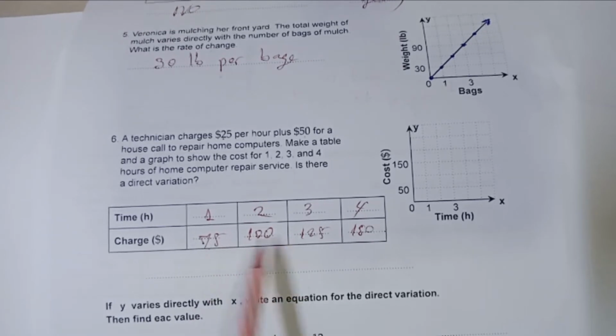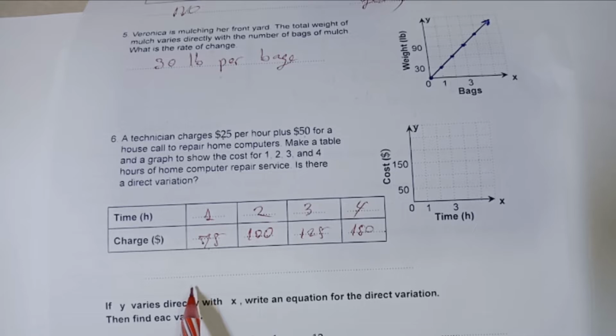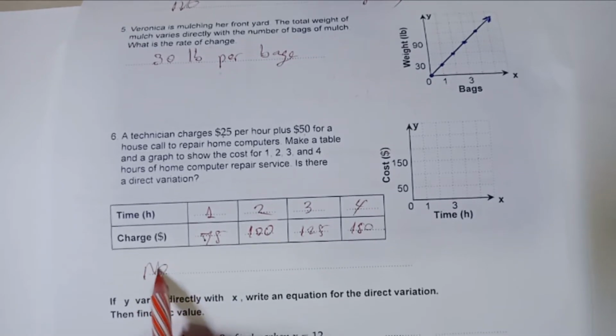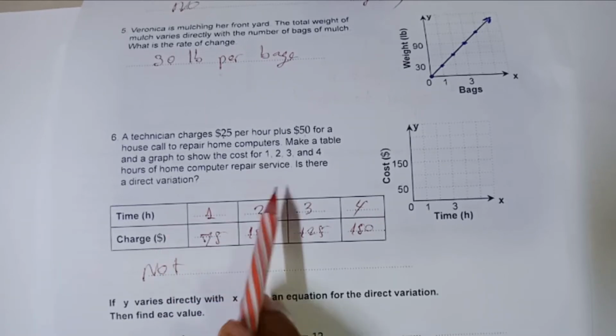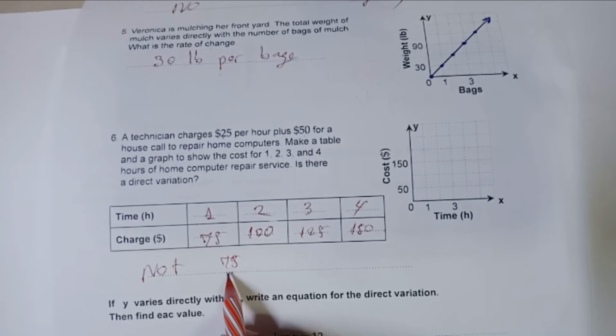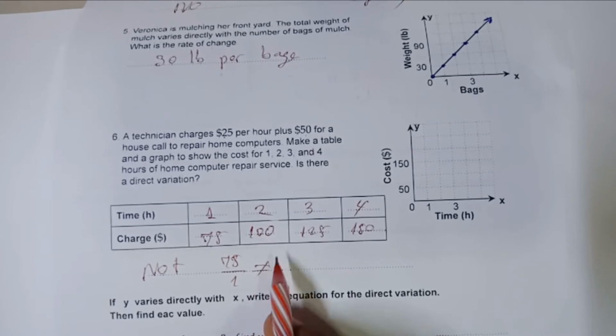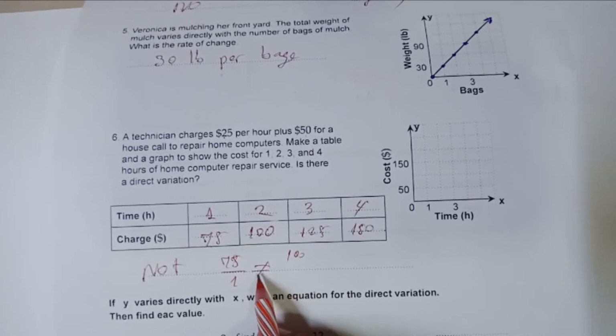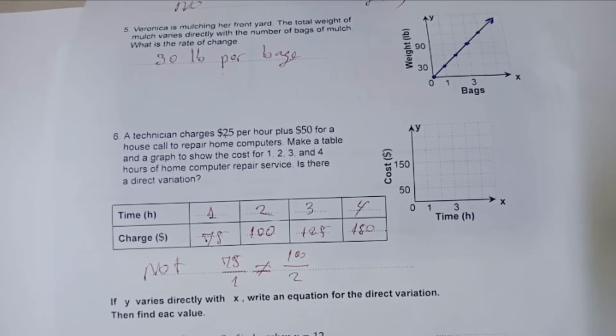They are not equal. Therefore, this is not a direct variation. So no, not direct variation. If you want to explain, you can say because 75 over 1 is not equal to 100 over 2. They're not equal. That's the reason why they're not direct variation.